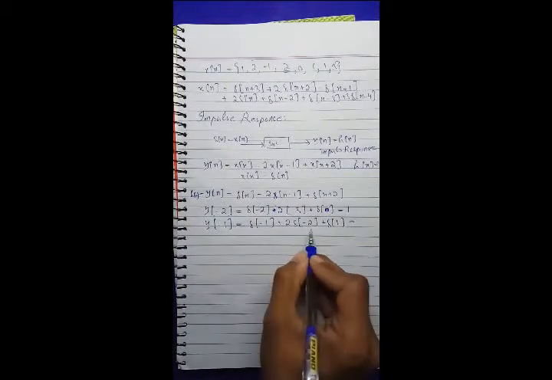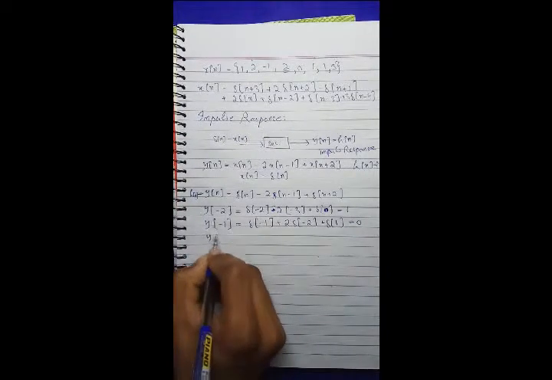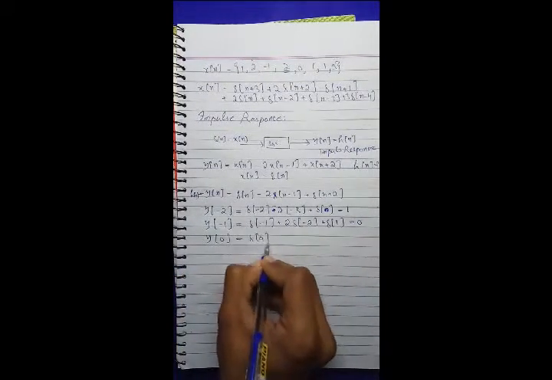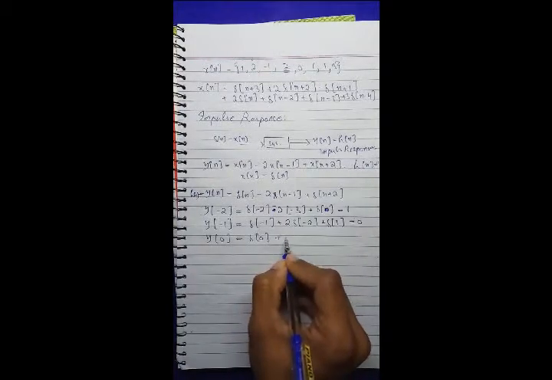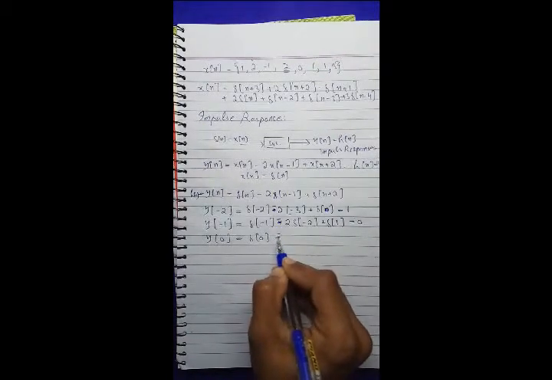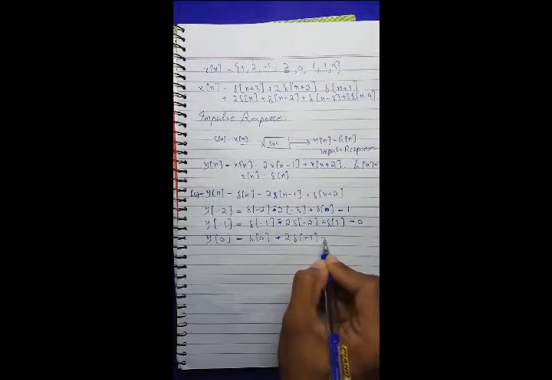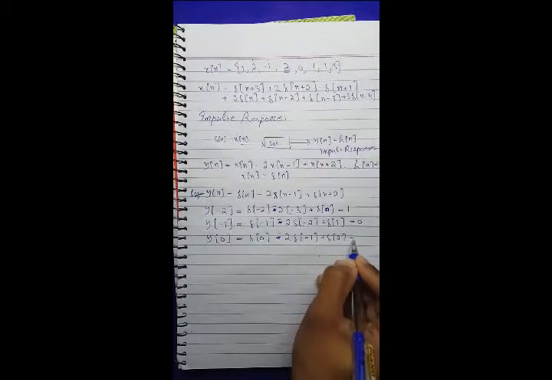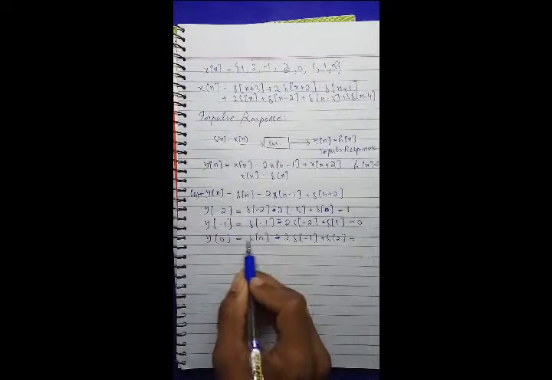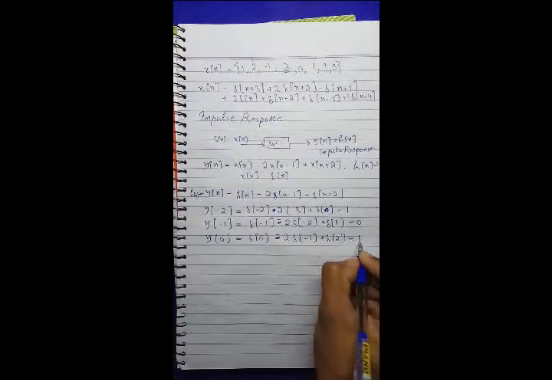This is 0, this is 0, and all these values are 0, so we have 0. Now we look at the value of y of 0, which is equal to delta of 0, not plus, these are minus 2 into minus 1 plus delta of 2, and again we have delta of 0, so at this instant it is 1, and these two are 0, so we have 1 here.